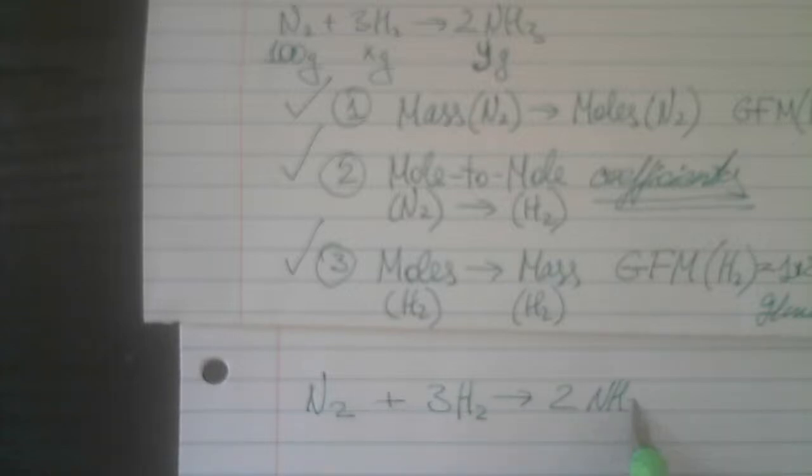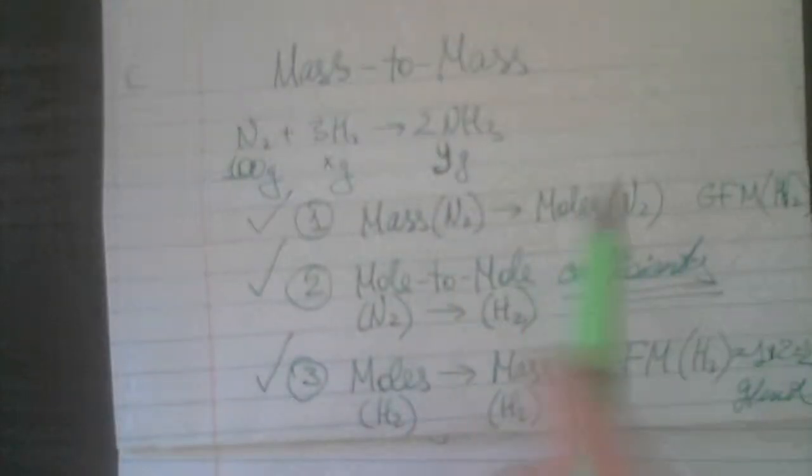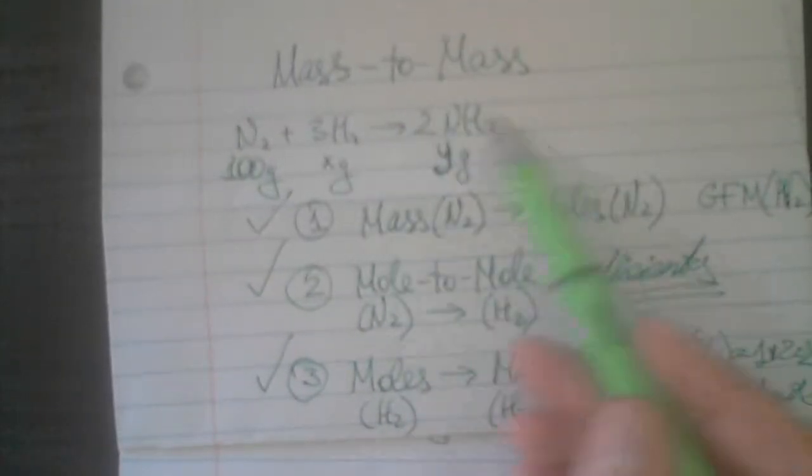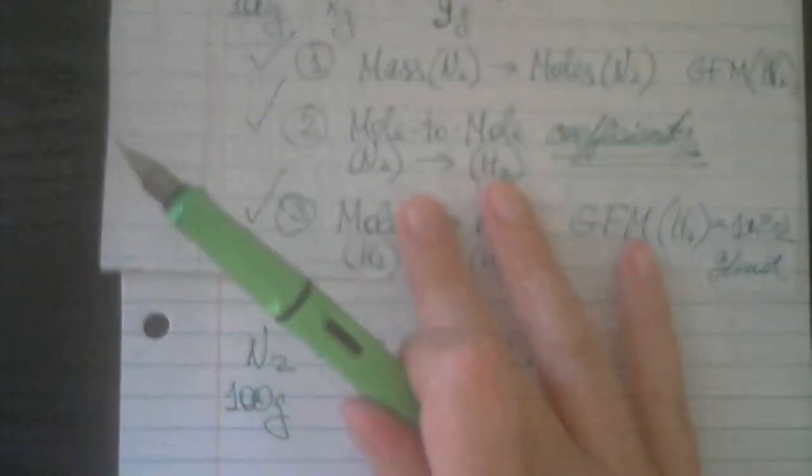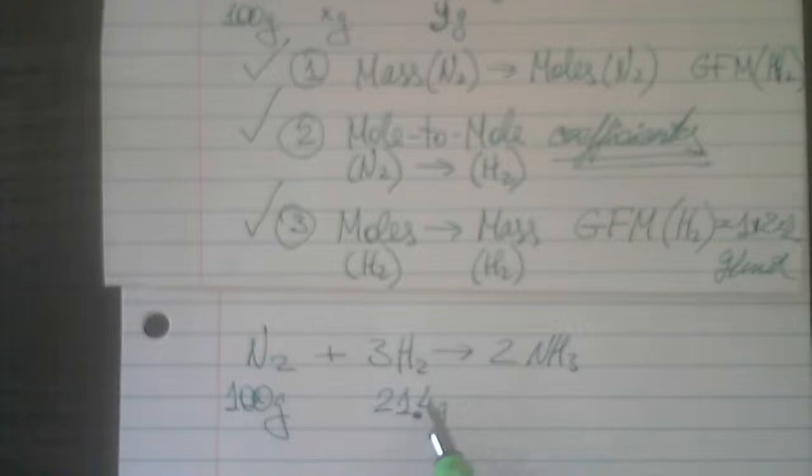So with this story in mind, let's think about it this way. Let me rewrite this equation. Plus 3 hydrogens produce 2 ammonia, NH3. We know that 100 grams reacted, and we know that 21.4 grams were required to react with it. And we also, as you might remember, were asked to calculate how many grams of ammonia have been produced as a result of it. To be honest, over here, we can be a little sneaky.